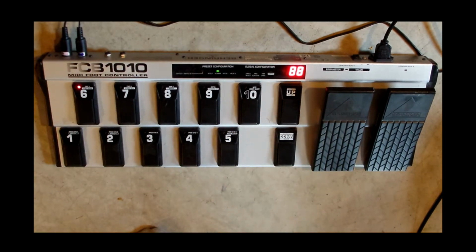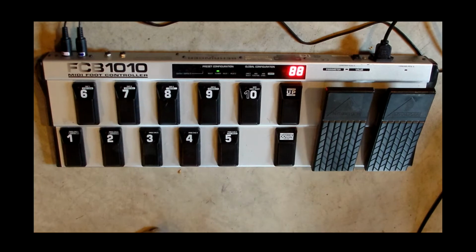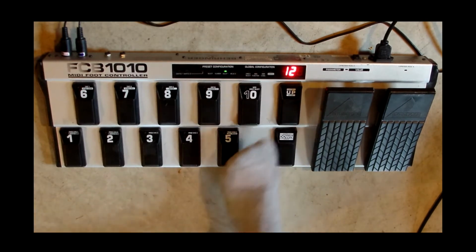Now, we need to select a MIDI CC number between the ranges of 22 to 31, or 84 to 90. In this example, I'm going to select 88. Now, once you've selected the MIDI CC number, press up and enter.